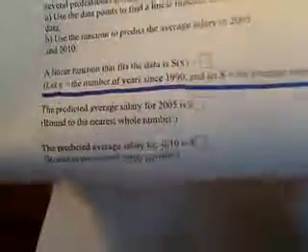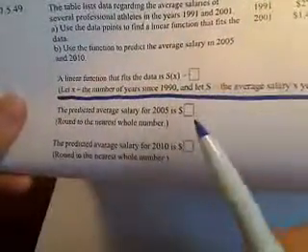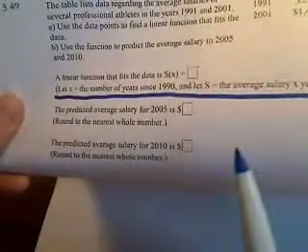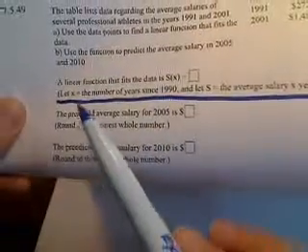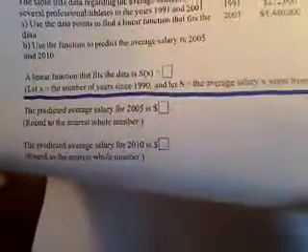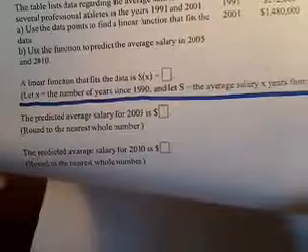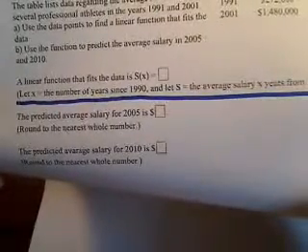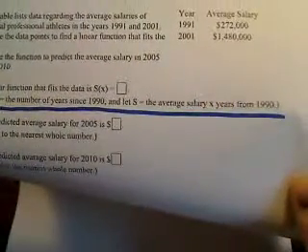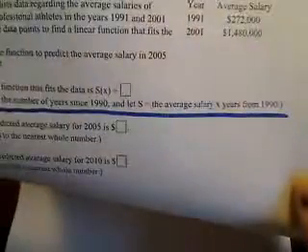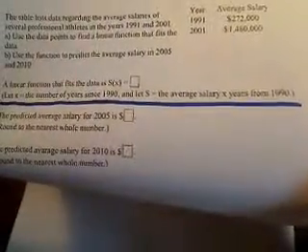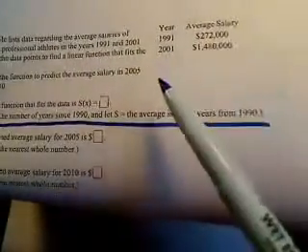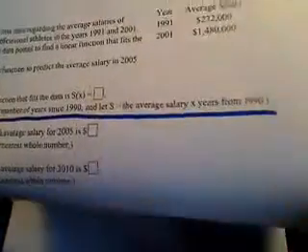In this first part here, they ask us: a linear function that fits the data is S of x equals, so we need to find the function. And then the second thing they do is tell us how to define our variables. They tell us to let x be the number of years since 1990, and S be the average salary x years from 1990. And this is the chart that they're giving us right here. Okay?